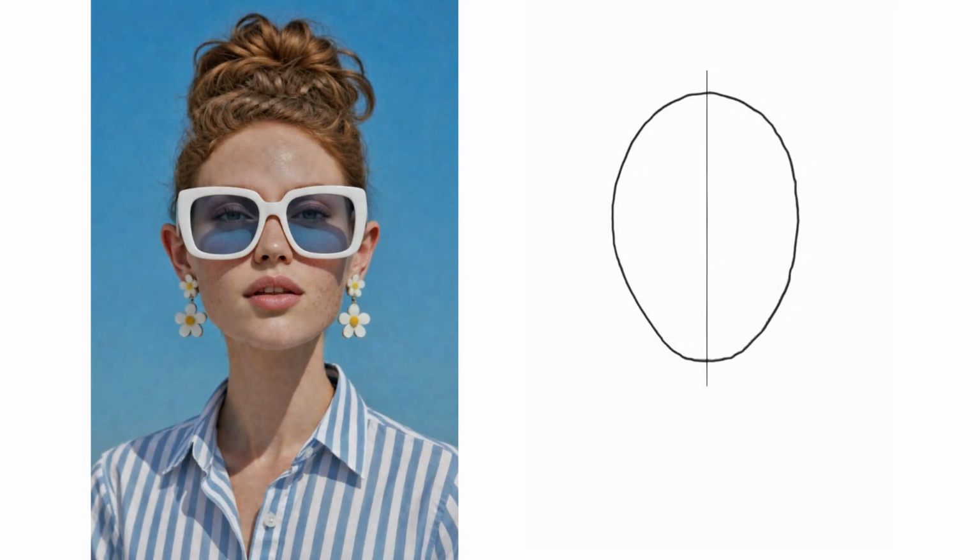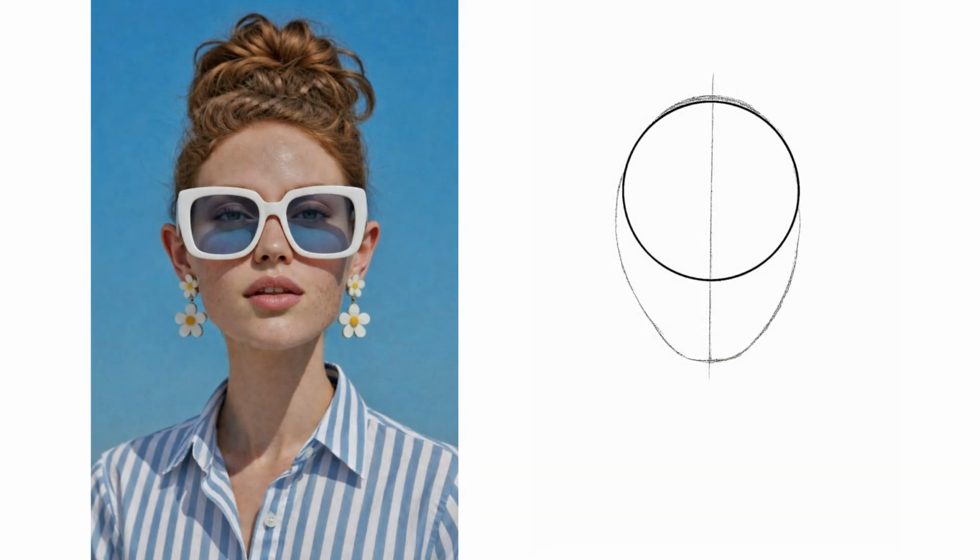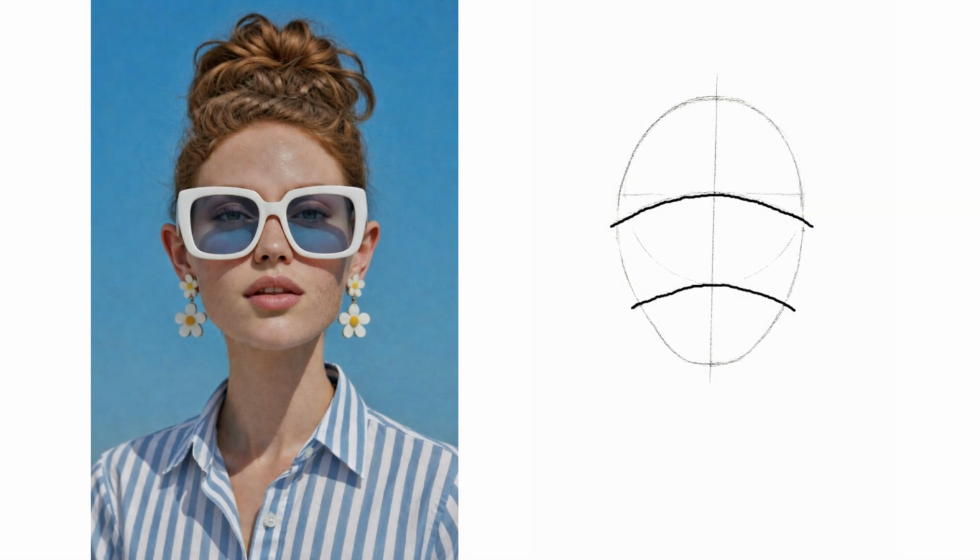Then draw a vertical center line. If you draw this circle starting from the top of the skull, the point where the circle intersects with the center line marks the position of the nose on the face. If you draw the brow bone line and the nose line like this, you can find where the ears should be placed.